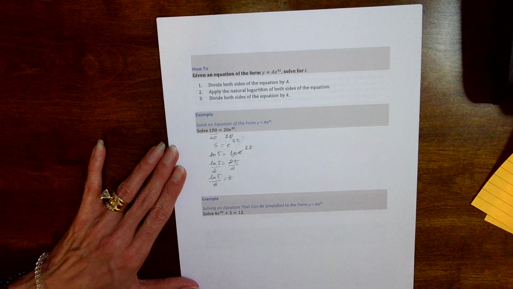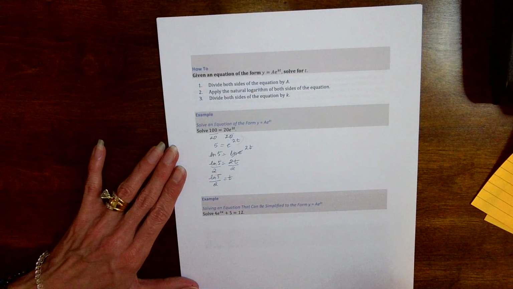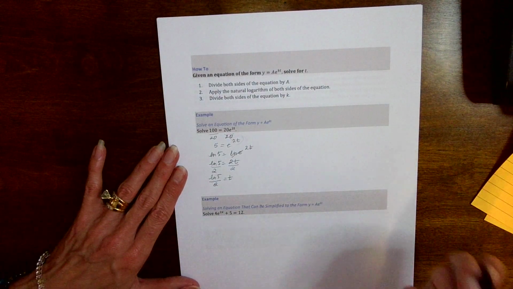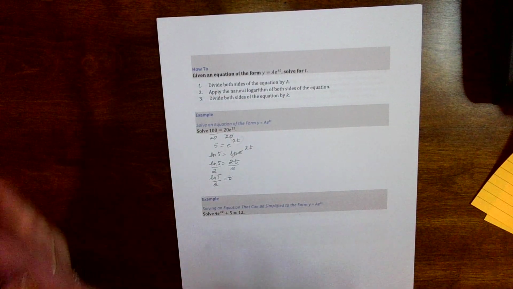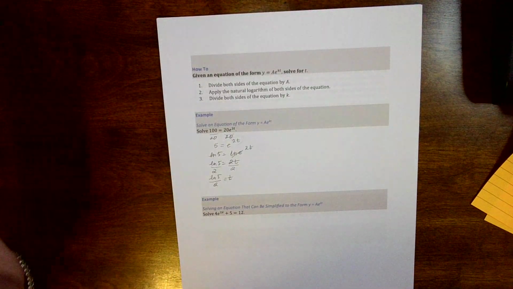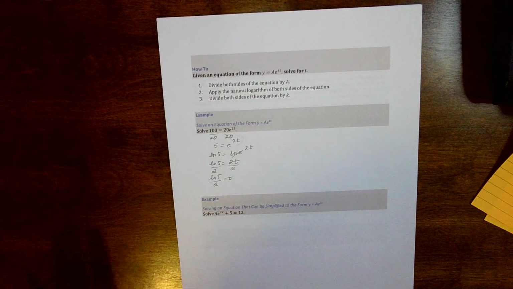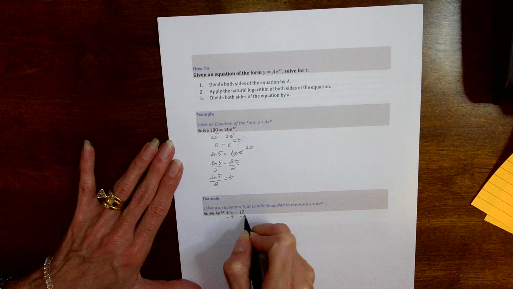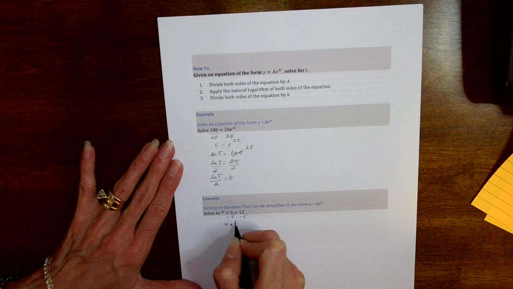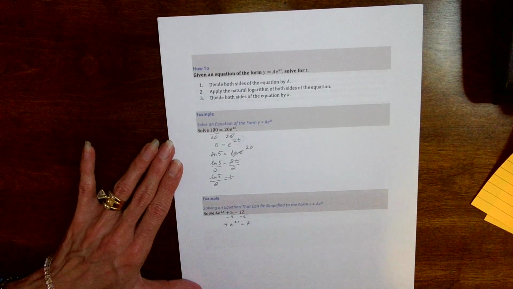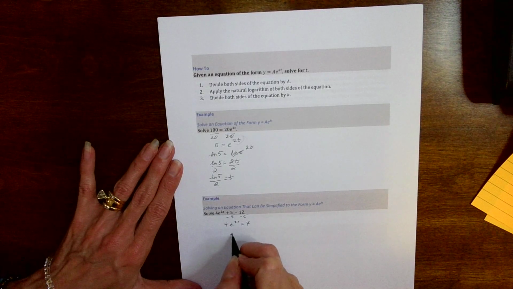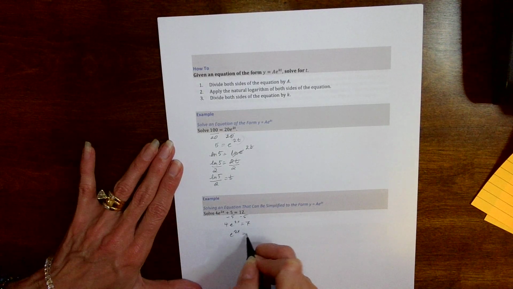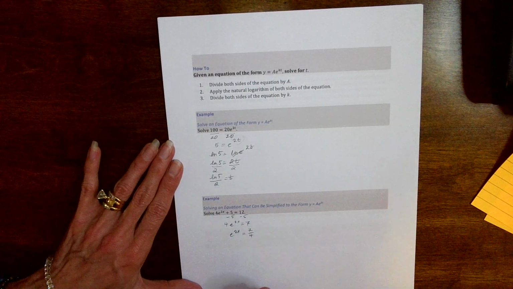Alright, so I look at this and I go, it looks like a lot, but I can simplify it. Always try to get it as simple as possible before I start doing logs or moving stuff around, or doing crazy stuff to it. So I'm going to subtract 5 from both sides, and I get 4e to the 2x is equal to 7. And then divide both sides by 4, so e to the 2x equals 7 over 4.